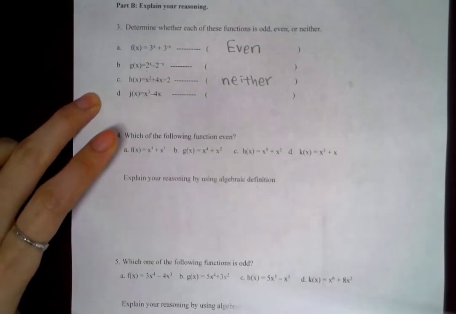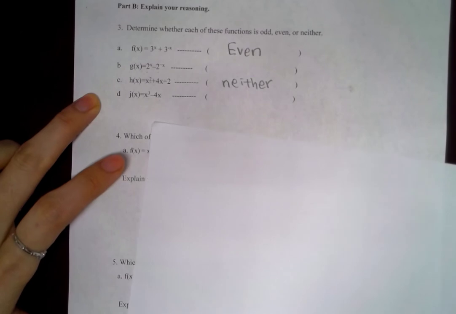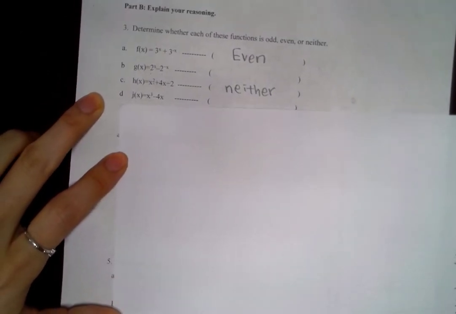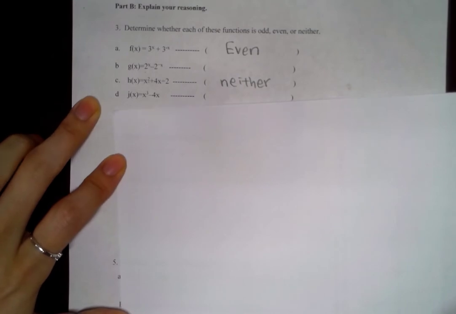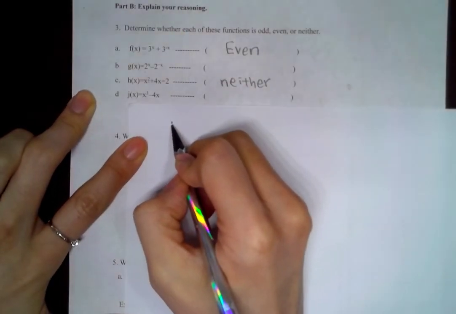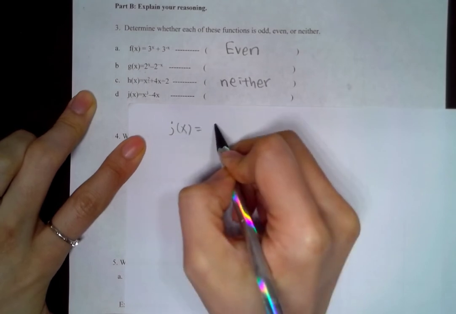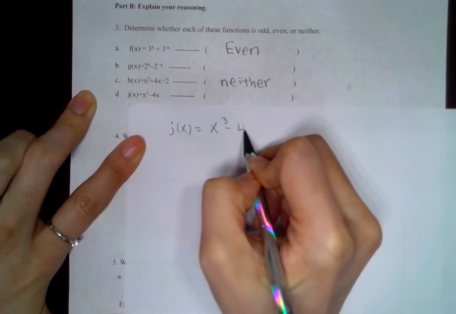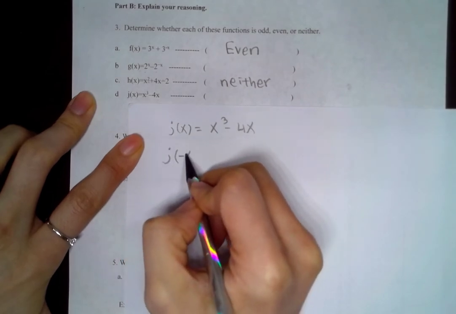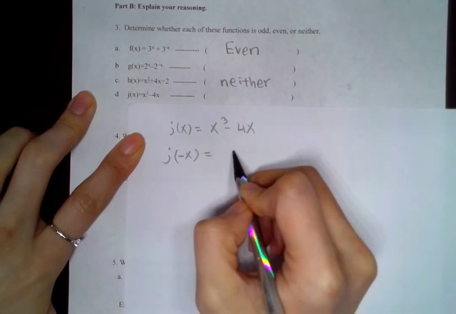Let me show this, D. So I'm going to do D for you. So j of x equals x cubed minus 4x. And we substitute negative x to see if that's even or odd.